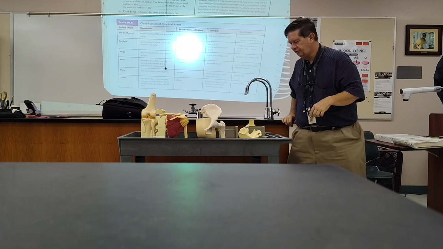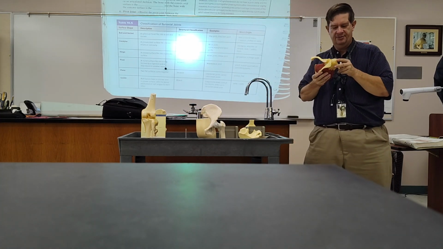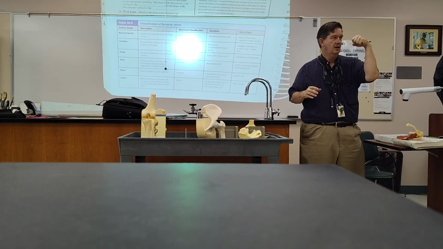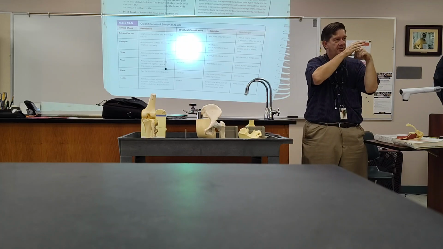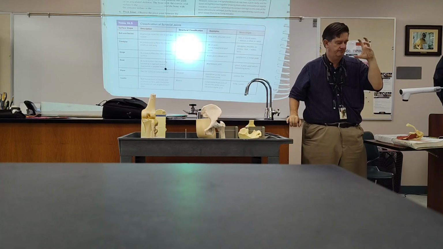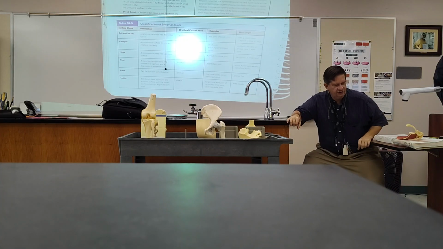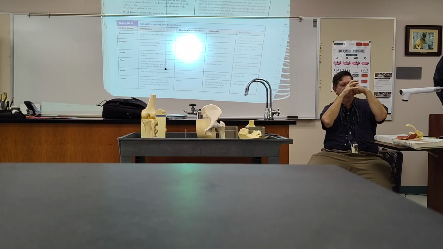Now, the shoulder, the head of the humerus is the ball. But that's not a big ball. It's only just a curved portion on the proximal end, right? It's not a ball like the head of the femur. And the socket, which is the glenoid surface of the scapula, that's not a deep socket. It's more like a little shallow depression.